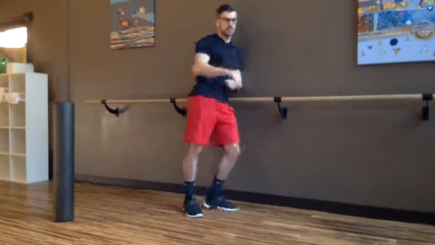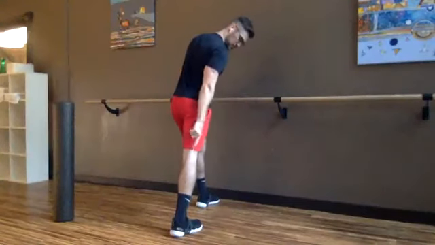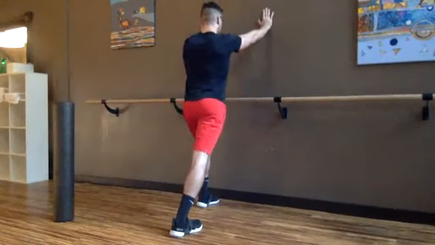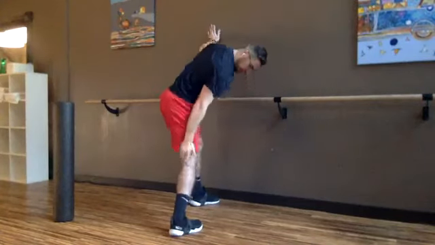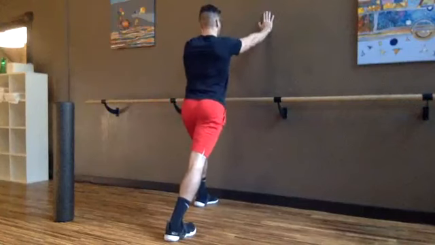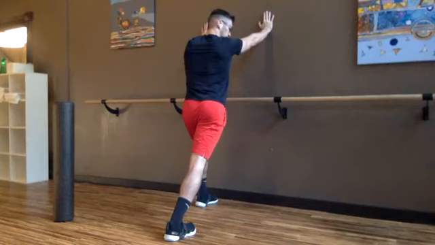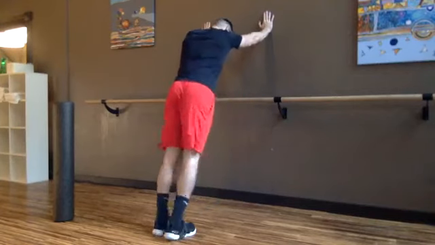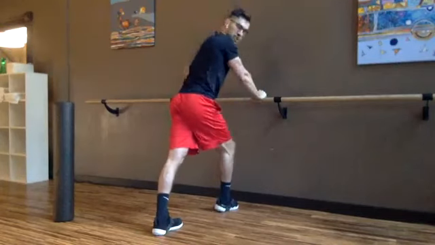So I'm going to show you guys the gastroc stretch. What we want to do is keep this back leg straight. Then we are going to be leaning in and pushing against the wall, and we should feel a good stretch in the calf muscle right here. Again, make sure to keep that back leg straight. Ideally, we're holding this for about 30 seconds. Once 30 seconds is up, you obviously want to do the same thing on the other side. So I'm going to let you guys finish that up there.